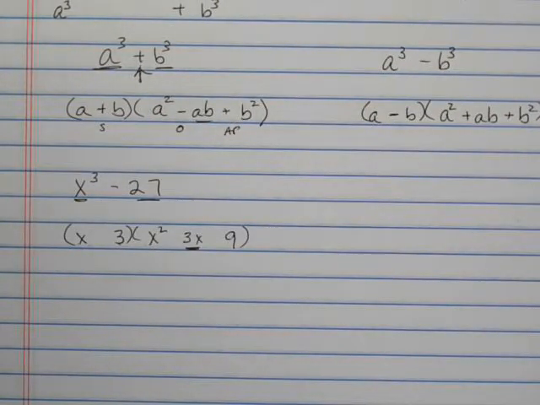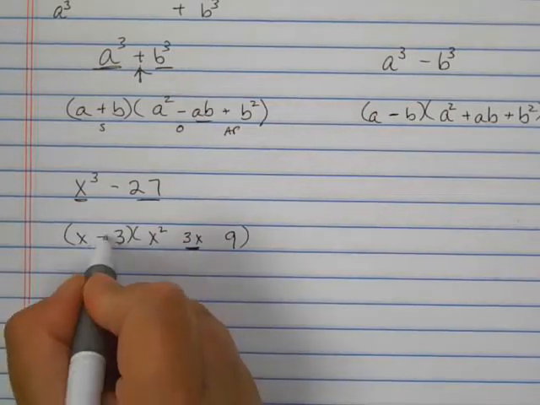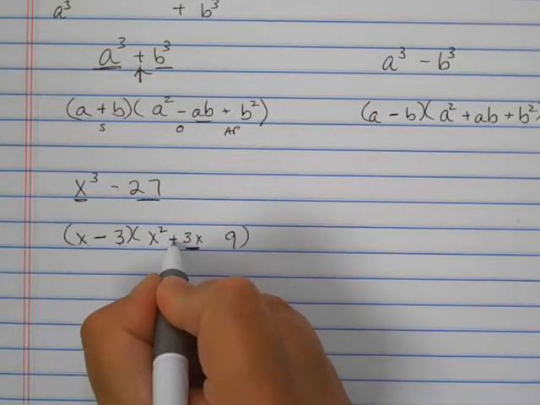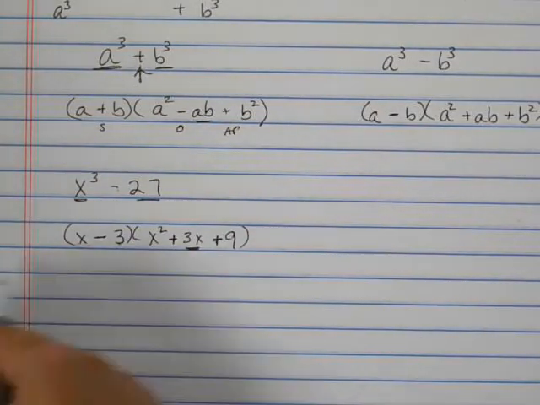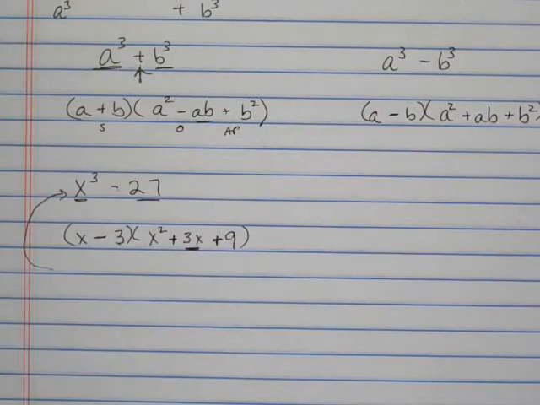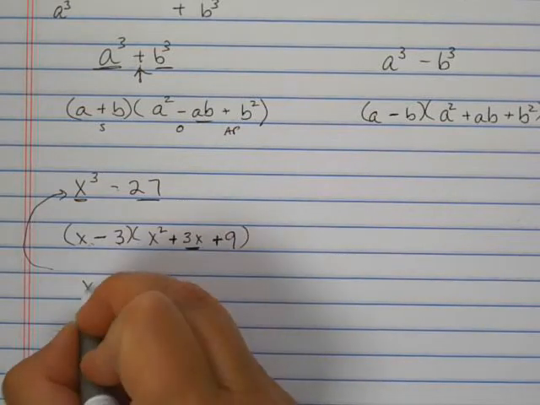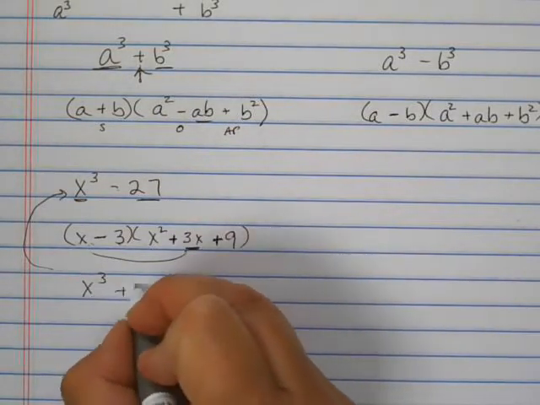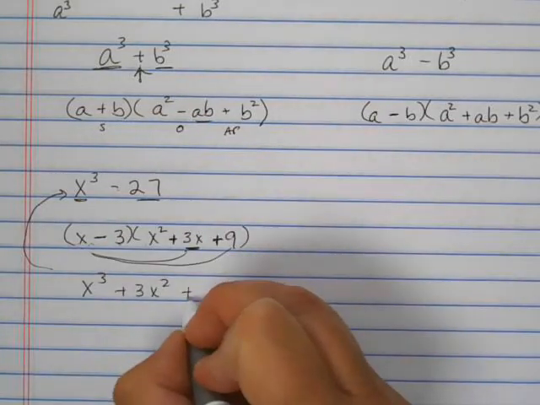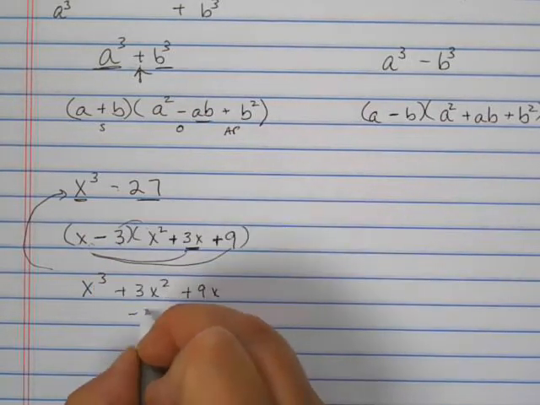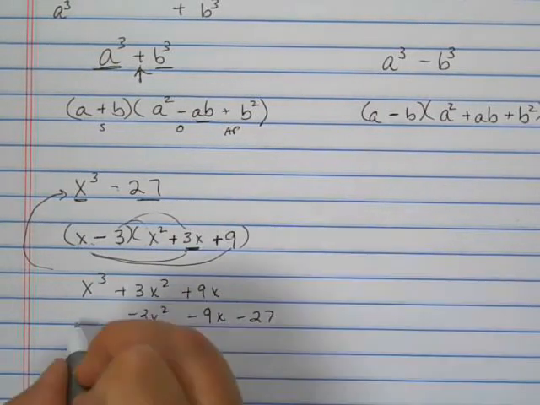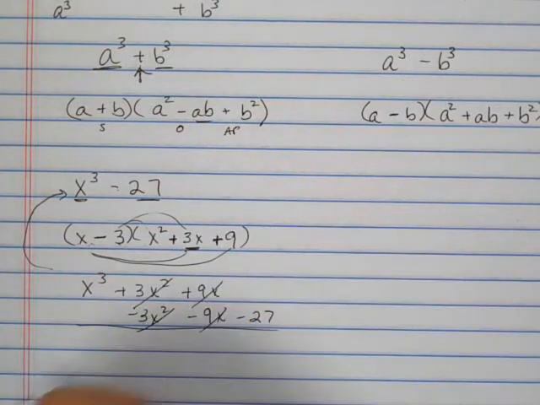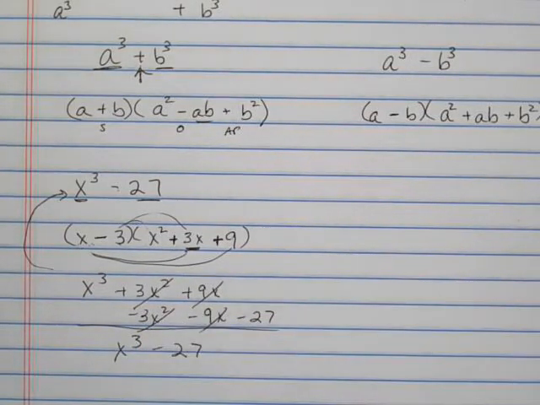And now I just have to determine the signs. This is the same as the problem, this is the opposite, and this one's always positive. So then if we multiplied this out, we should get exactly what I started with. I'm going to do that on this one just to show you it's true. X times x is x cubed. This would be plus 3x squared plus 9x minus 3x squared minus 9x minus 27. So you can see how these cancel, and I'm just left with x cubed minus 27.